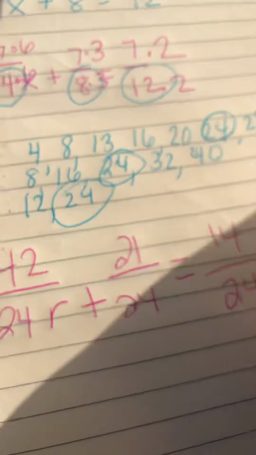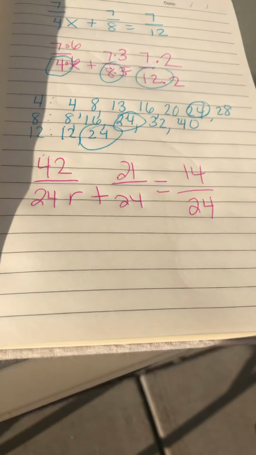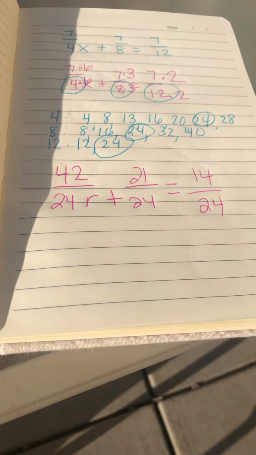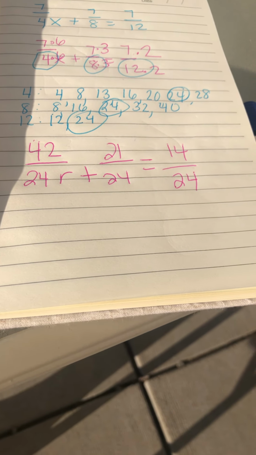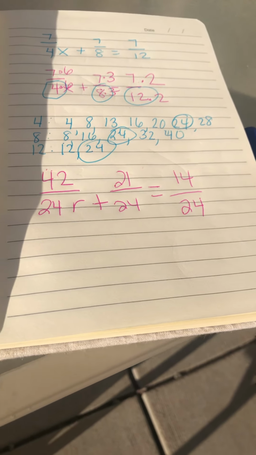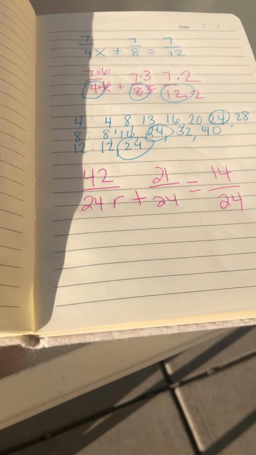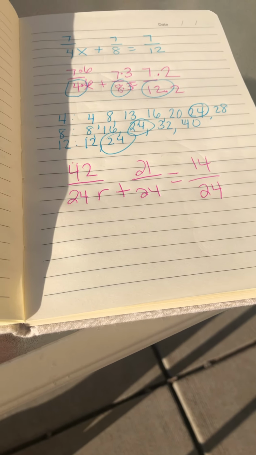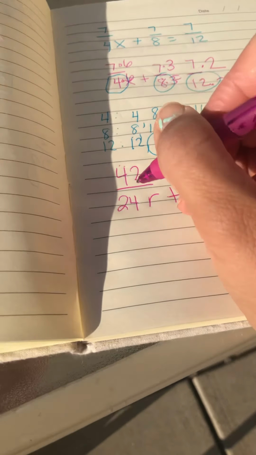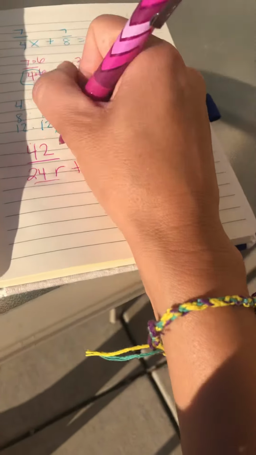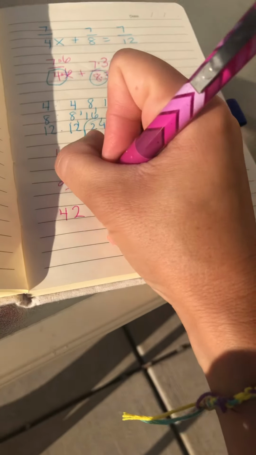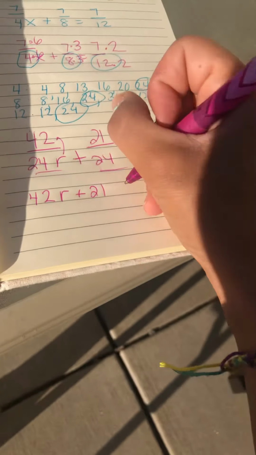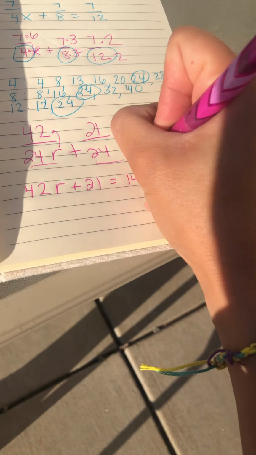So now I have an equation I can totally work with because my denominators are the same. So I have 42 over 24 r plus 21 over 24 equals 14 over 24. And what you know about fractions is that for a moment, I don't need to worry about the denominator now, right? Because it's common. The r will attach up here with the 42. And so I'm just going to look at my numerators. 42r plus 21 equals 14.